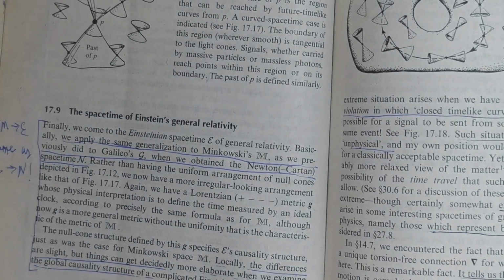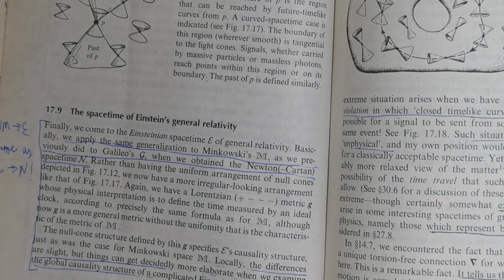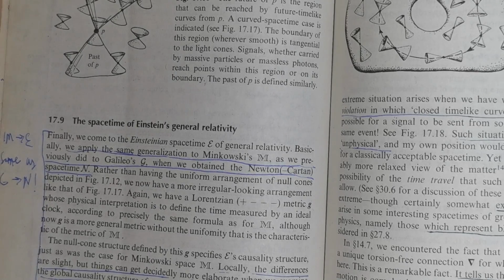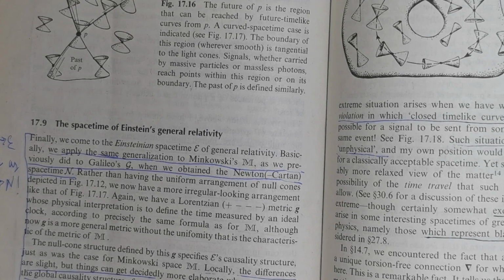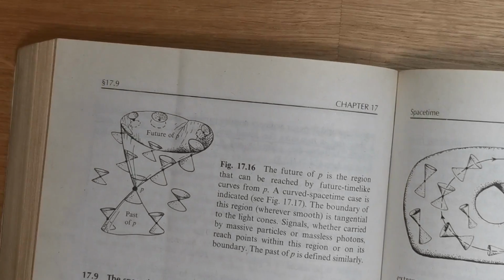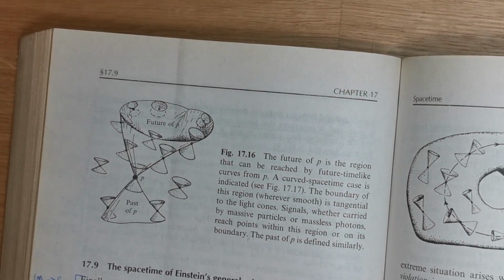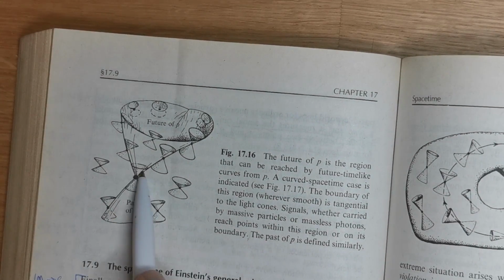Yeah, and at the end we come to the final section about Einstein's general relativity. I don't remember. Let's take a look at this picture. So we have a light cone here.